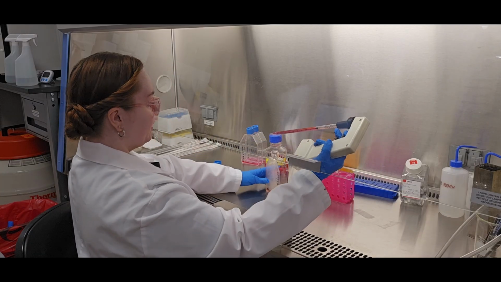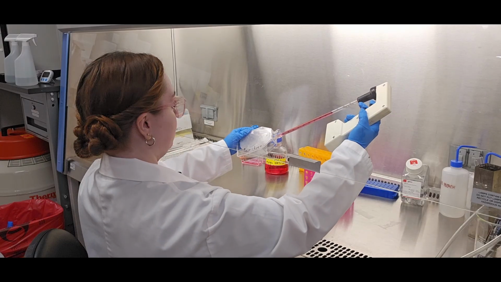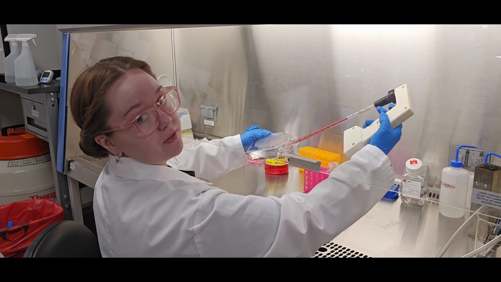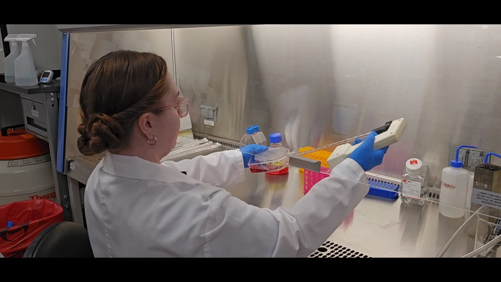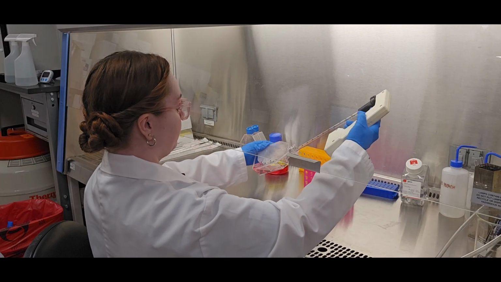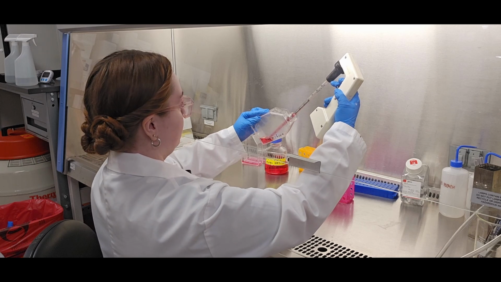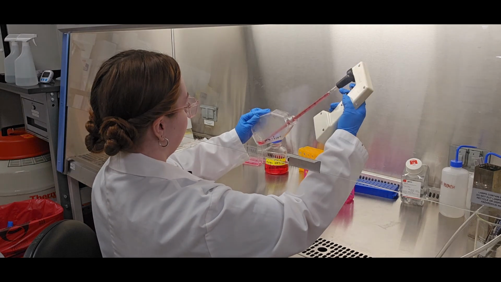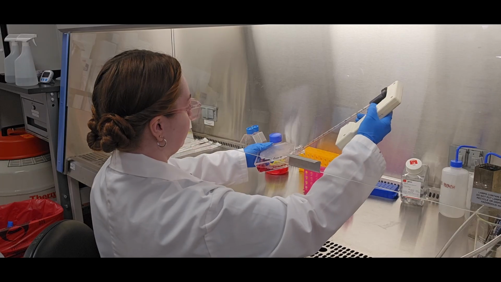And instead of adding in the corner at this point, you're washing the back of the flask. So it may be hard to see with condensation, but I am moving this pipette back and forth while ejecting the media onto the back of the flask. I pipette some more up, wash it again.